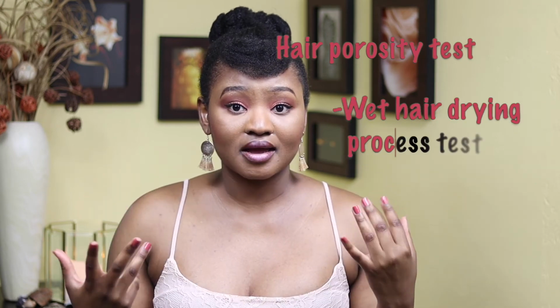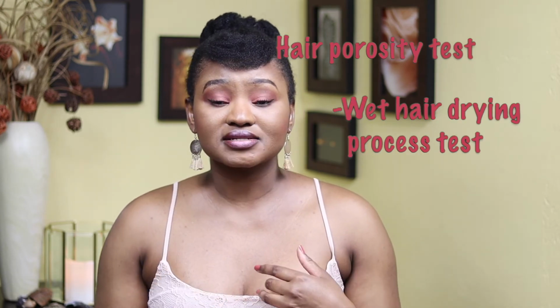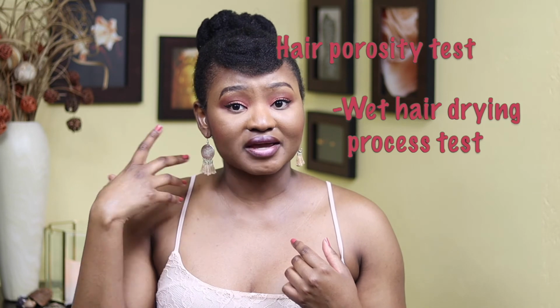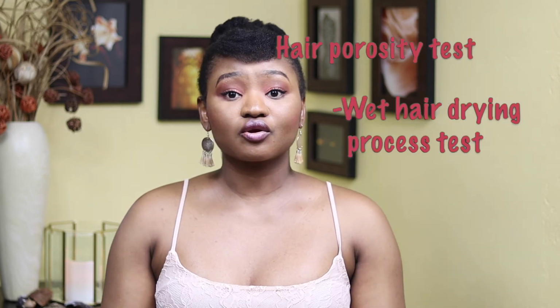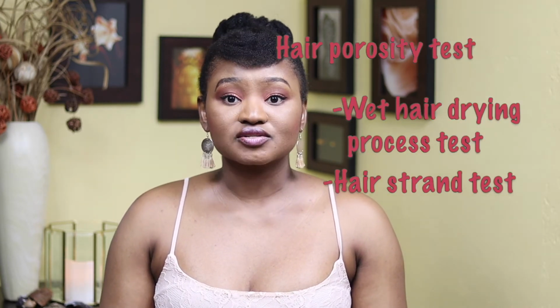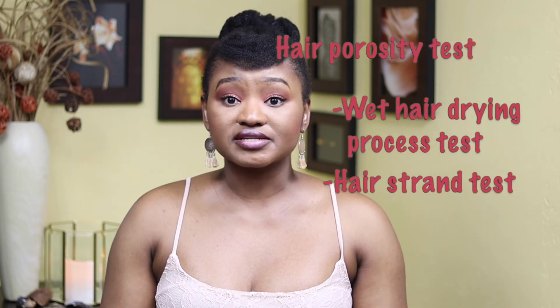Number one, if you think your hair takes time to dry, you know that you have low porosity hair. Or if your hair gets dry easily, like when you're washing your hair, by the time you have to deep condition it, it's already dry or a bit dry, you can tell that you have high porosity hair. You can also do the hair strand test to see if your hair floats or sinks to the bottom.